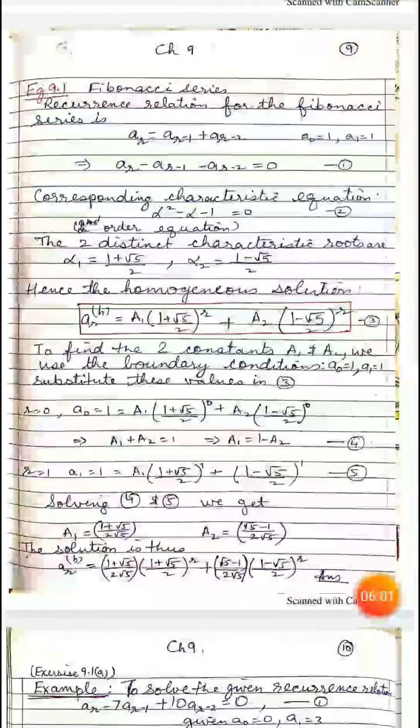Now, for example, the Fibonacci series that we were considering, the recurrence relation is of this form: ar is equal to ar minus 1 plus ar minus 2, with the two given boundary conditions: a0 is equal to 1 and a1 is equal to 1. Rearranging terms, we get equation 1, and hence the characteristic equation is alpha square minus alpha minus 1 equal to 0.